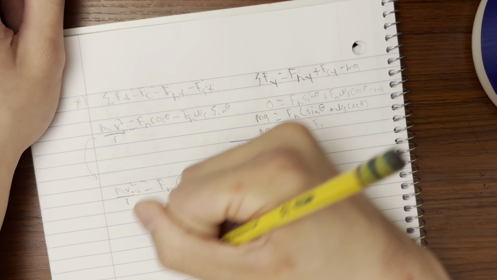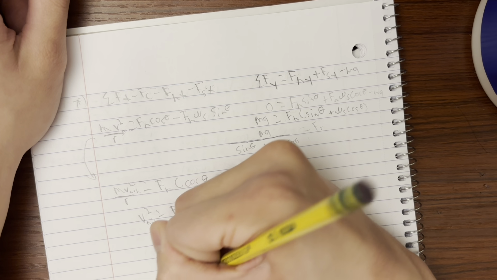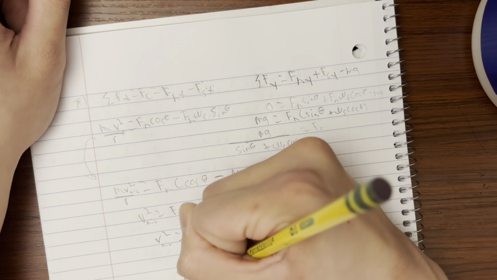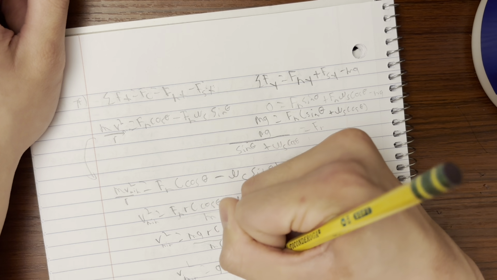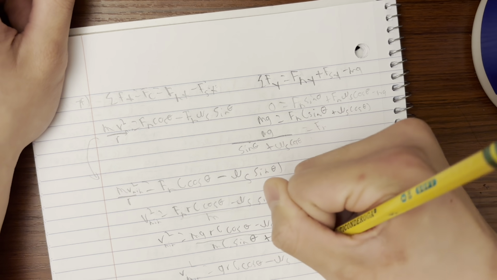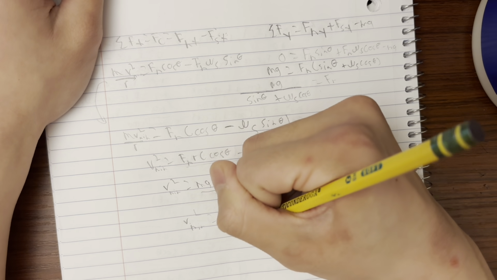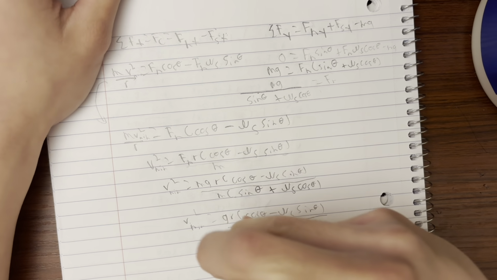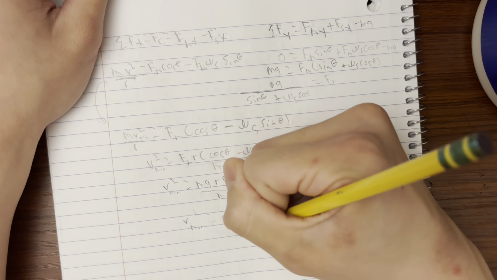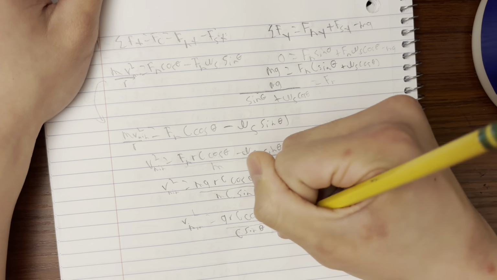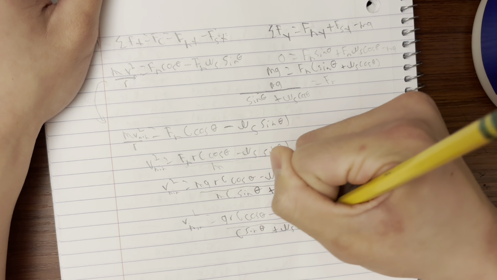These m's cancel out, so my v min squared is equal to gr times cos theta minus mu s sine theta over, well, there's no m anymore, over sine theta plus mu s cos theta.